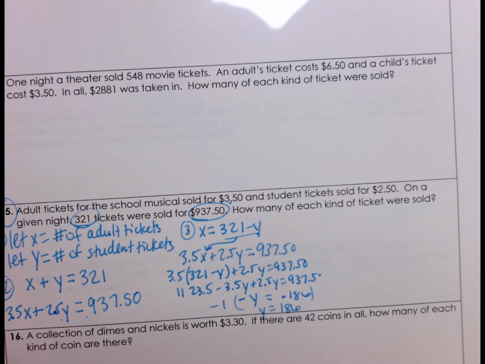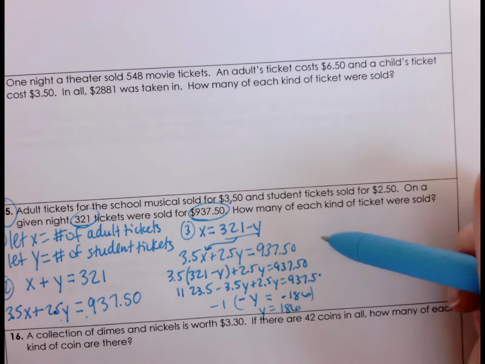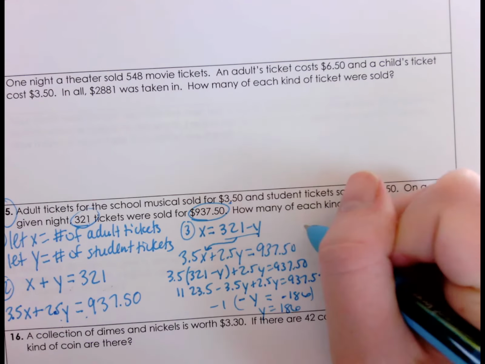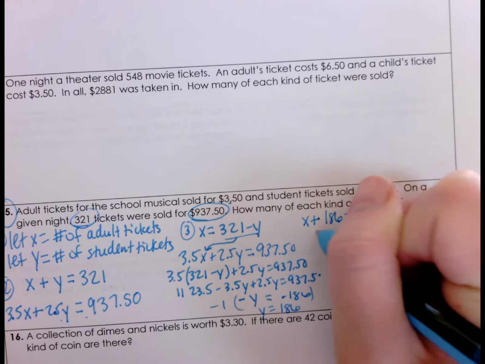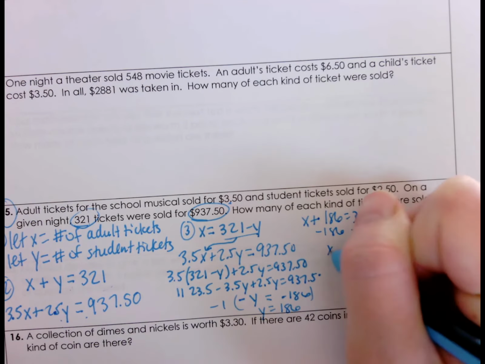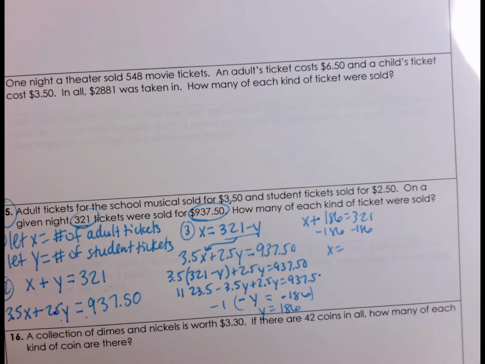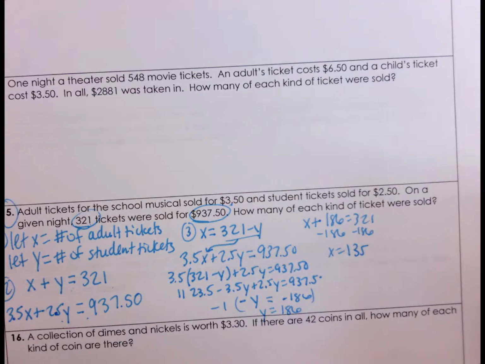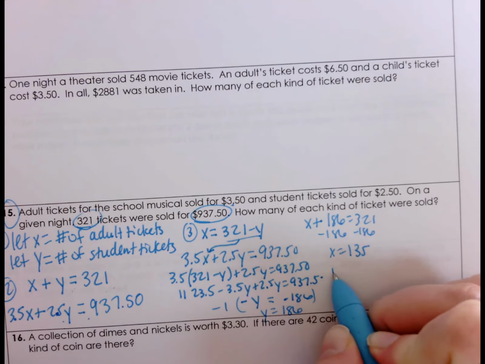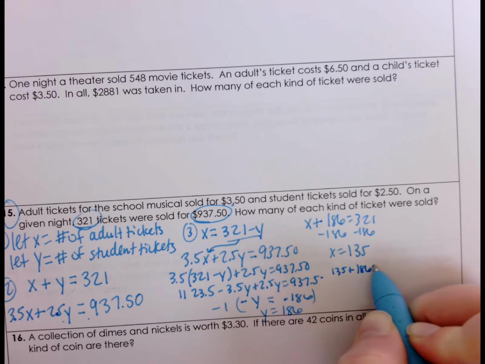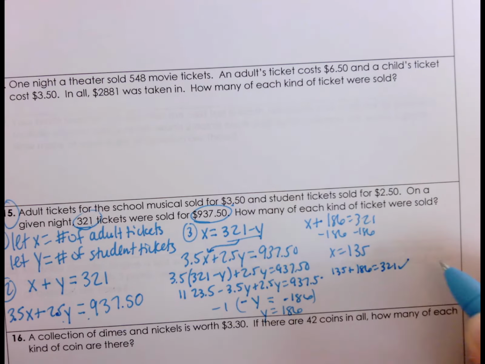Okay, and so then from here, I'm going to plug that in and find the x value. So x plus 186 is 321. I'm going to subtract that, and I find that the number of adult tickets is going to be 135. Okay, and then of course we want to plug those back in and check to make sure that they work. And so very quickly we'll do that. So 135 plus 186 is supposed to equal 321, and it does.